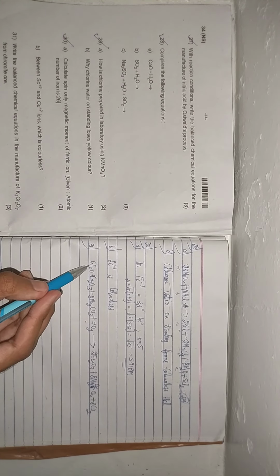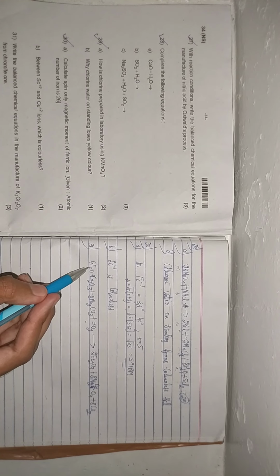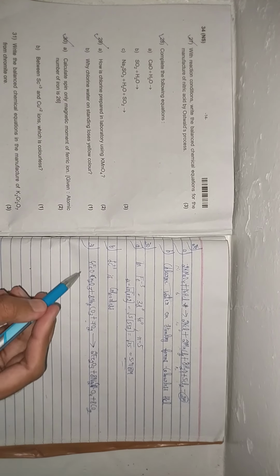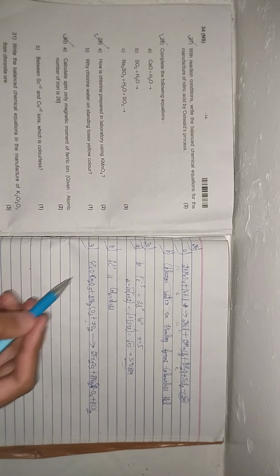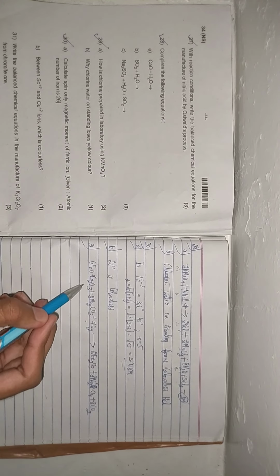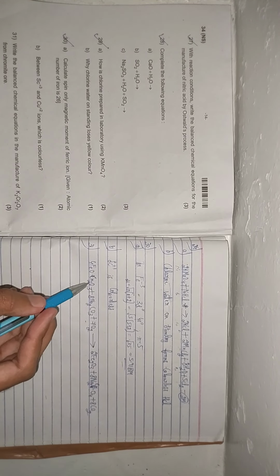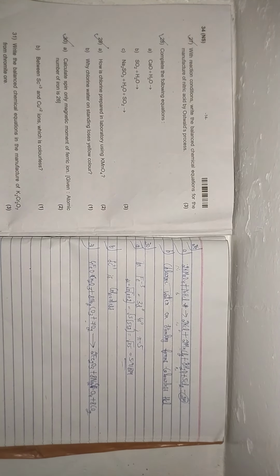So here for Fe, 4 and here also Fe2 is 4, so Fe in reactants and products is correct. Cr, 8 here and here also 8, so Cr in the products and reactants is equal.